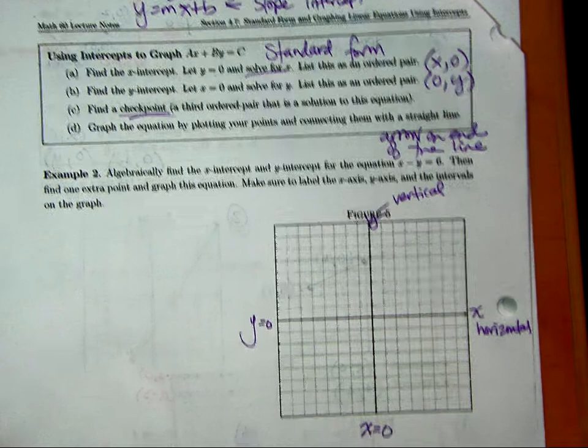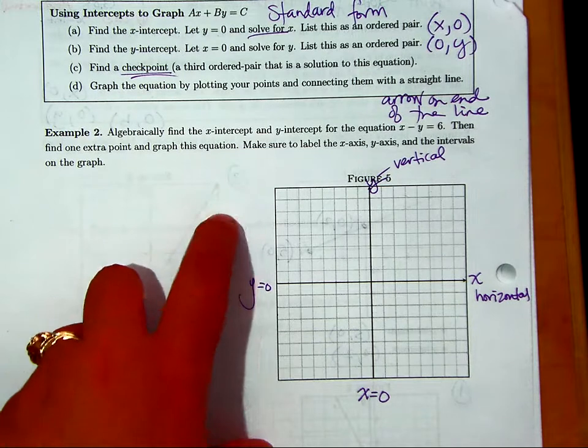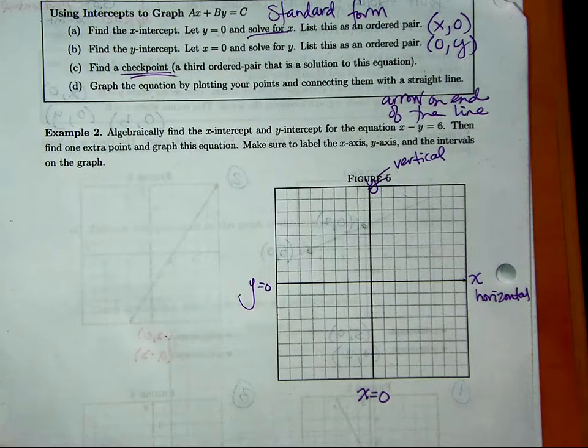Okay? So algebraically find the x and y-intercept for the equation x minus y equals 6. Then find one extra point on the graph and graph that equation. Make sure to label the x-axis and the y-axis and the intervals on the graph. The intervals on the graph is the same thing as, I've been using a different word, the scale.